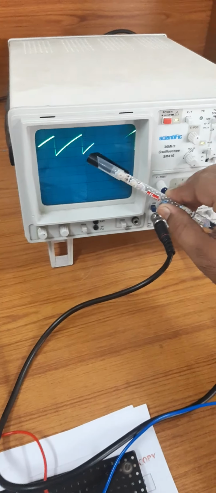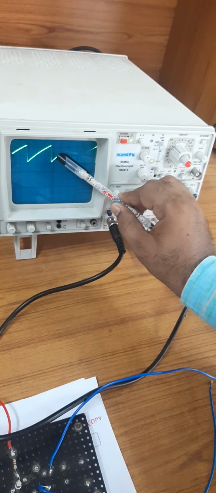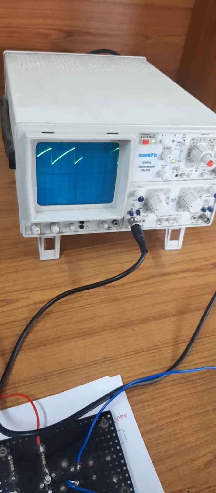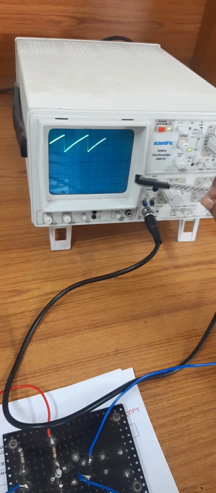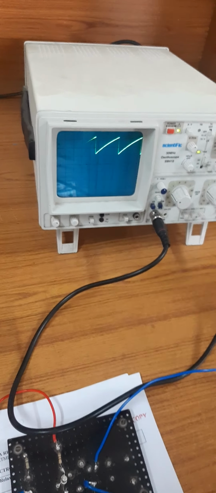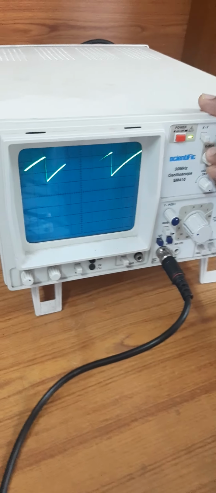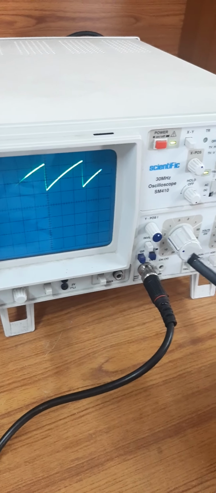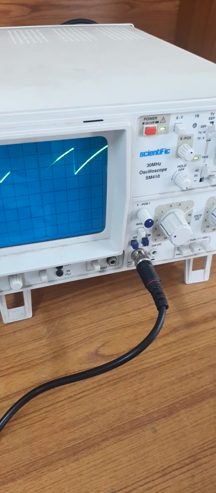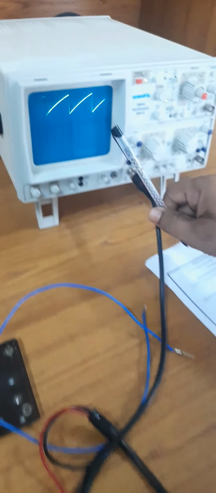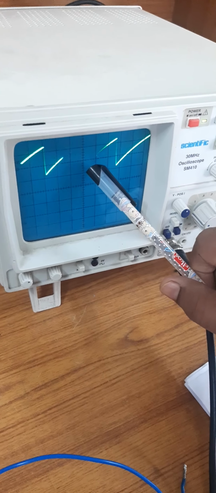Here it shows the charging of the capacitor, and this is the discharging of the capacitor. Now we are going to calculate the valley voltage from the zero reference level.